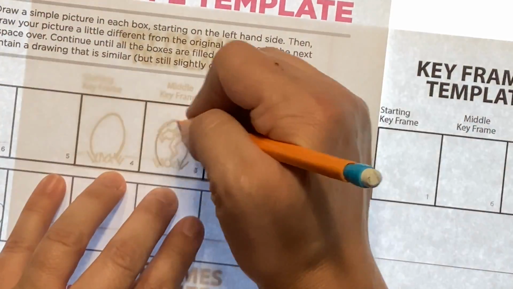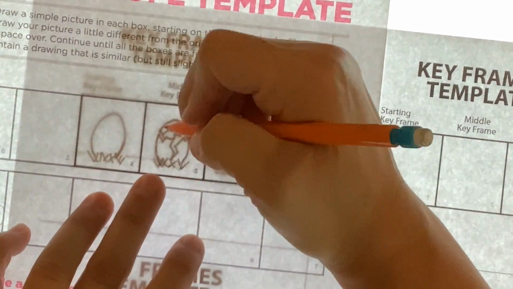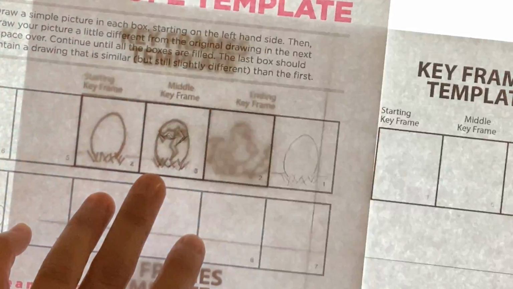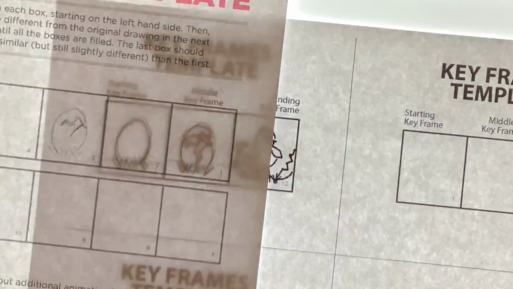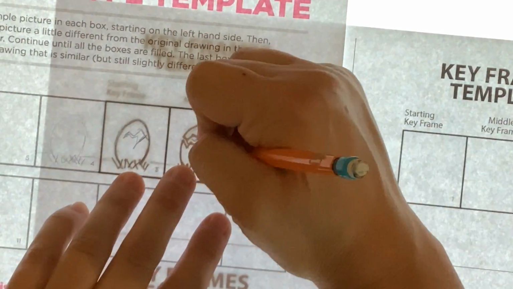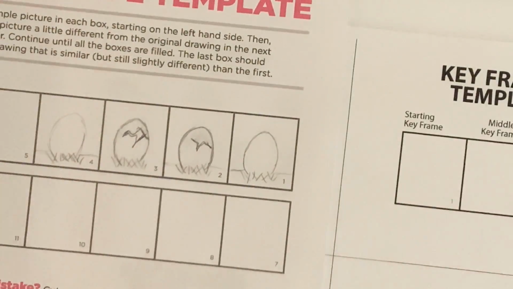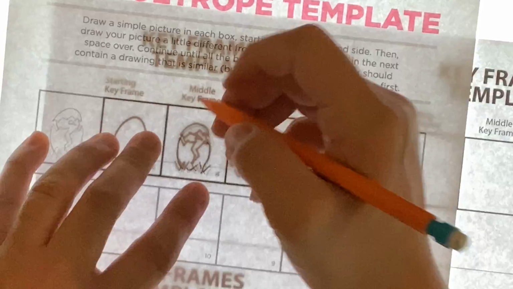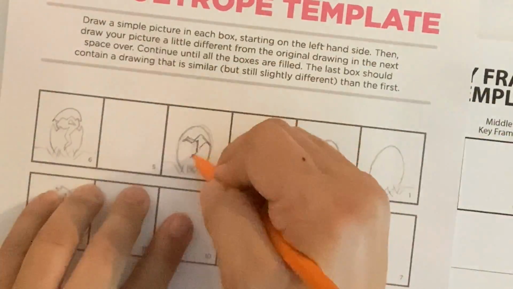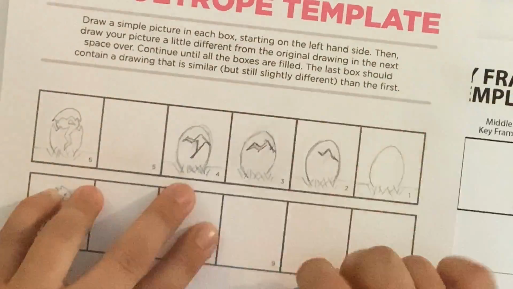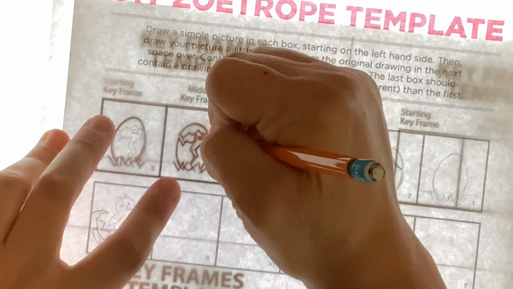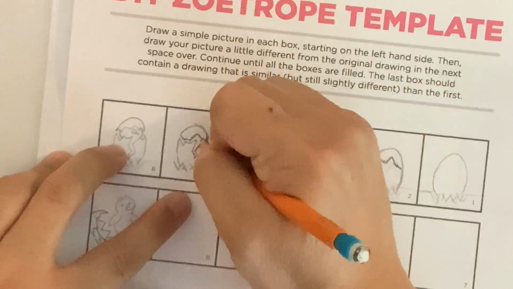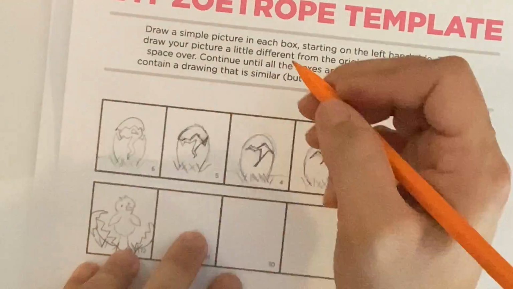Once I have my keyframes drawn on my Zoetrope template, then I can go back and start to add in the in-between steps. So I use the cracking of the egg keyframe and I put it under my other frames, and I use that to help me see the path that I needed to make the cracks going down the egg. So this helps me to ensure that my frames will flow together.